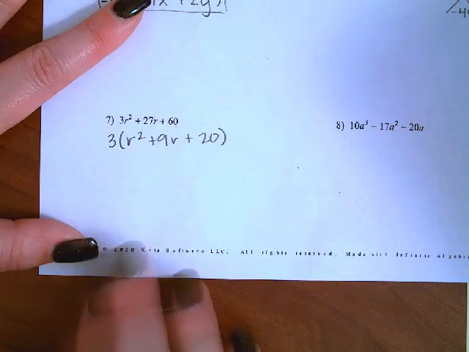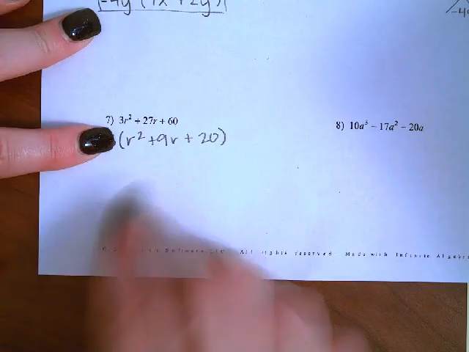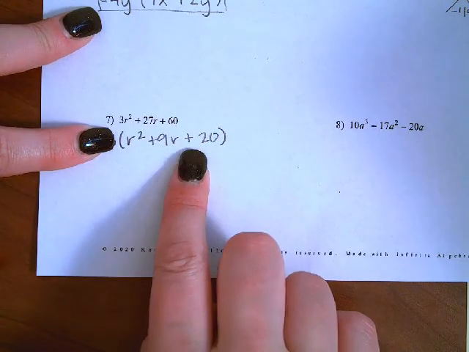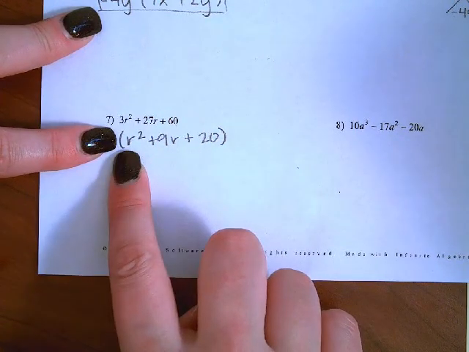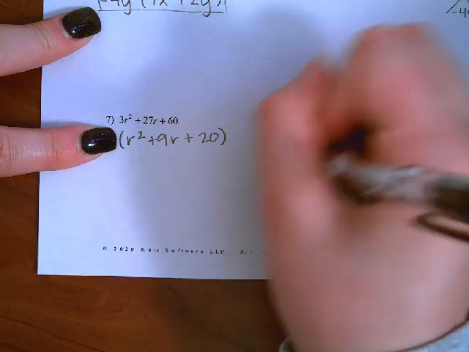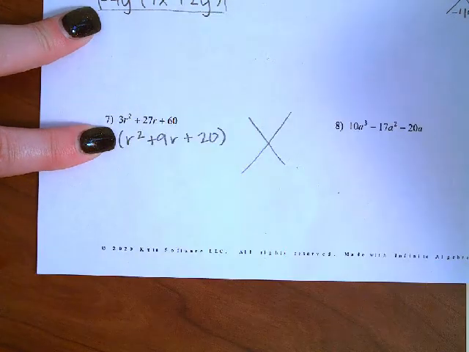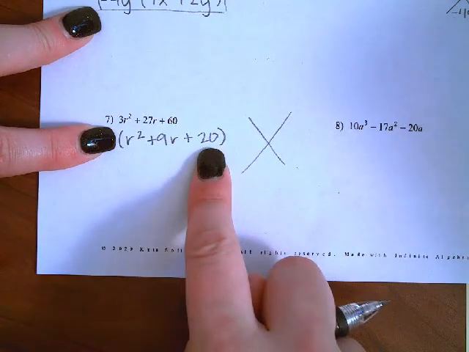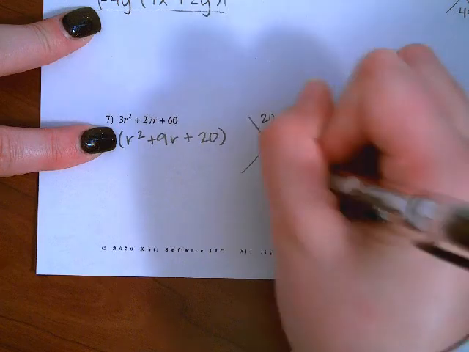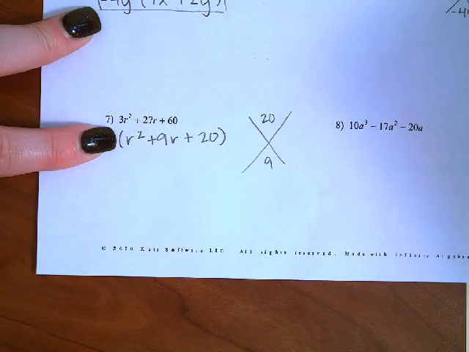So now I'm going to ignore that 3 and think about what I have left behind. This is a trinomial. The r squared is all by itself. So that means that this is a regular trinomial. It is not a slide divide problem. So I'm looking for 2 numbers that multiply to 20 but add to 9. I'll go ahead and let you guys finish that one.